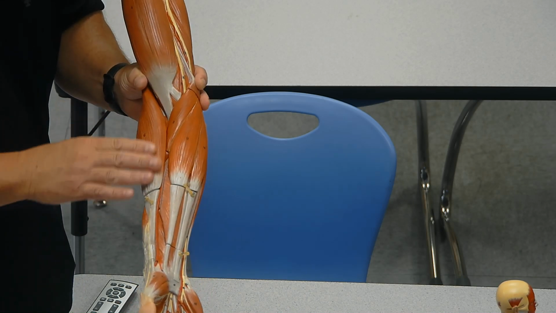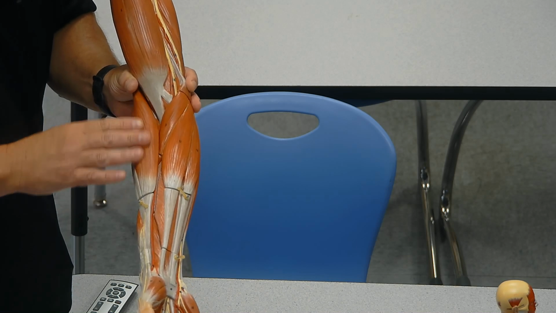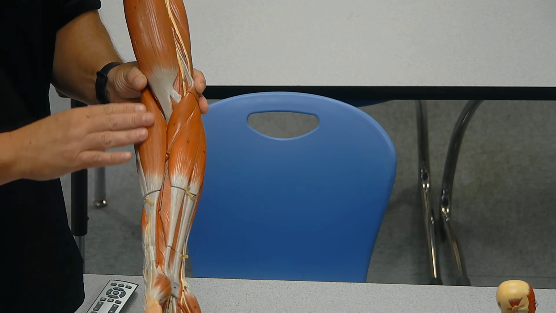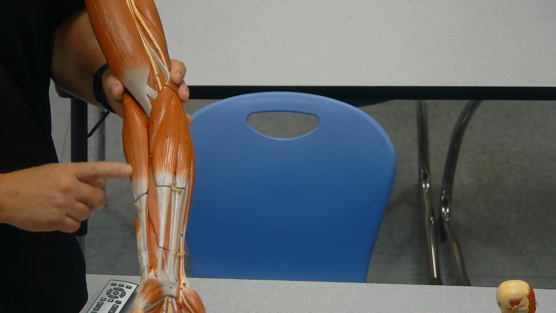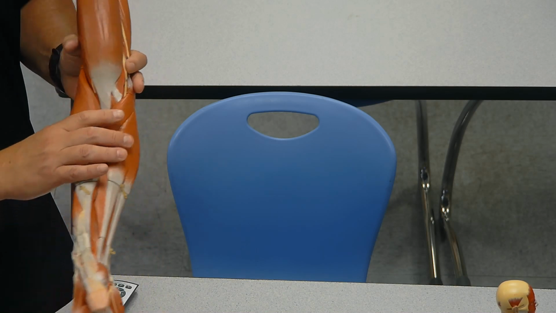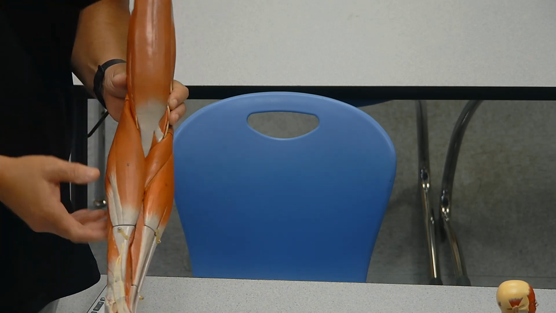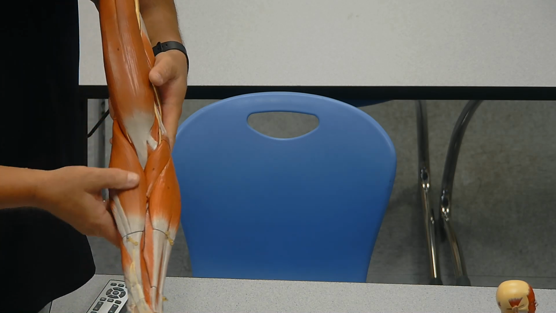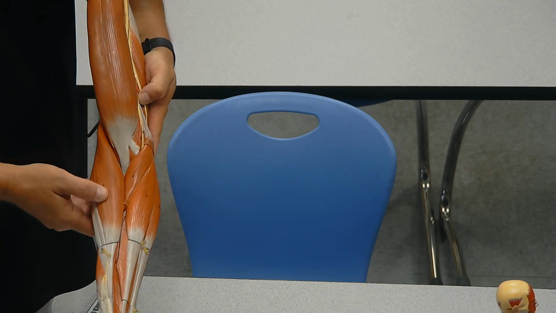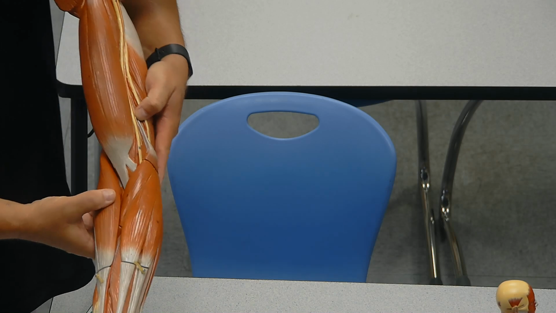And so what the brachioradialis is going to do, it's going to flex the elbow. So there's brachioradialis that actually attaches up here. So it's involved in flexing the elbow. That's brachioradialis. It's a fairly large muscle. So use that as a reference.